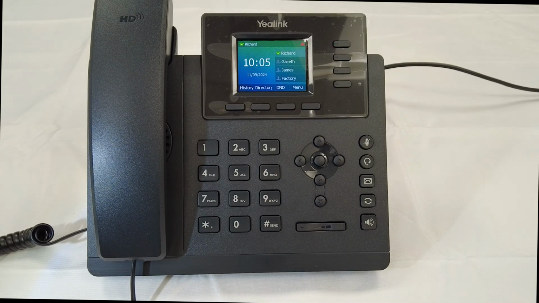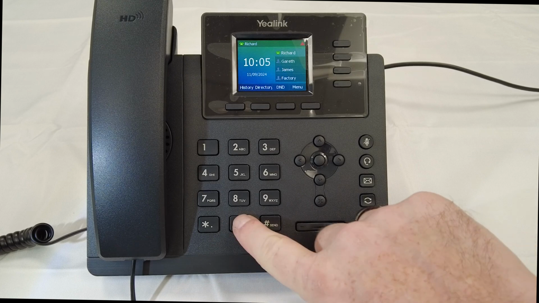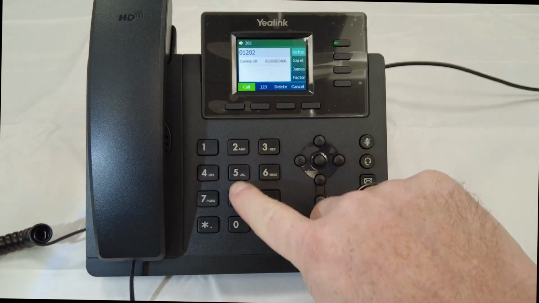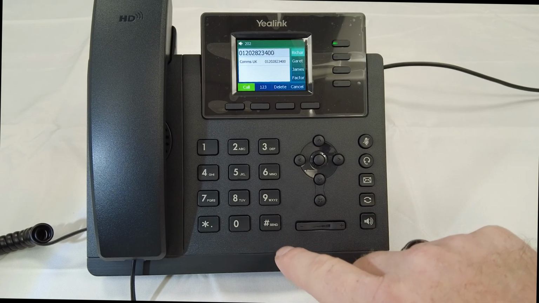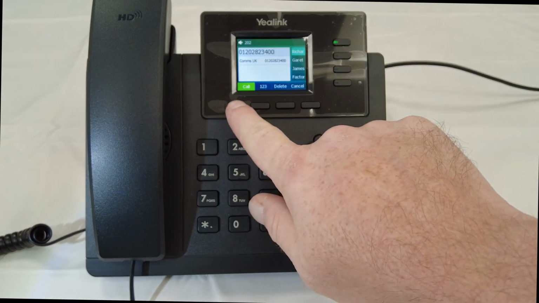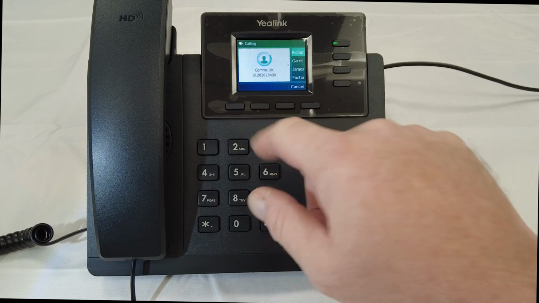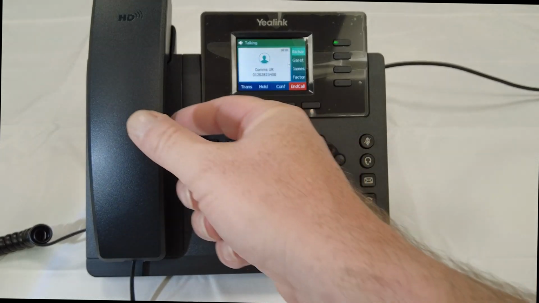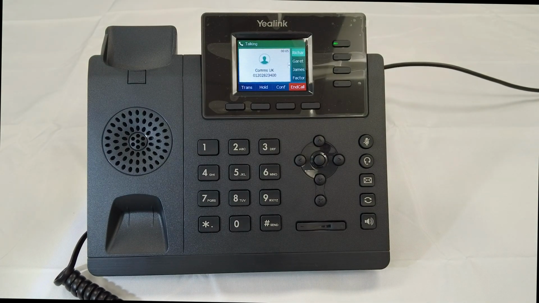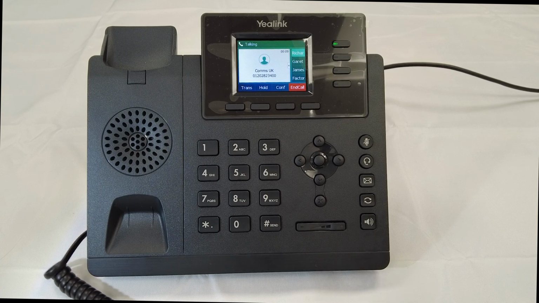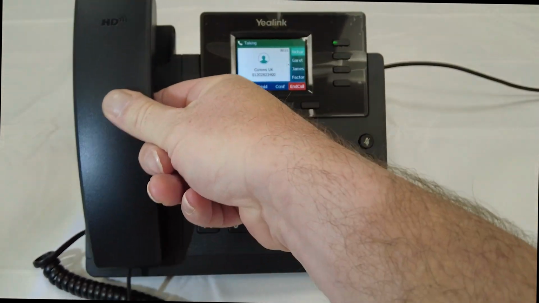To make a call, there is no need to dial any 9 prefix. Simply dial the number direct. Once you have dialed the number, you can wait or press the green call key to initiate the call. Once the call is answered, simply pick up the handpiece to talk to the person. You can also dial the number with the handpiece lifted. To hang up a call, simply replace the handpiece.